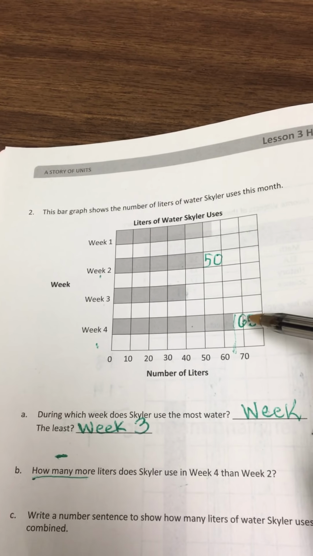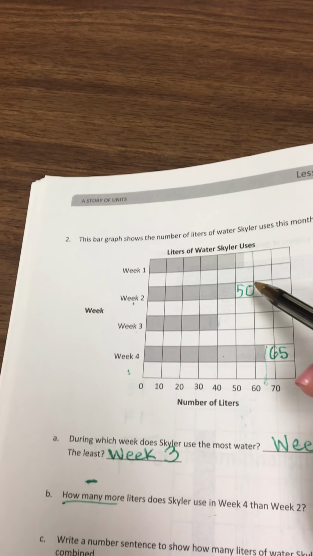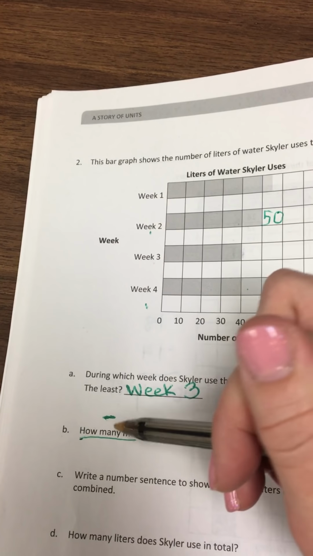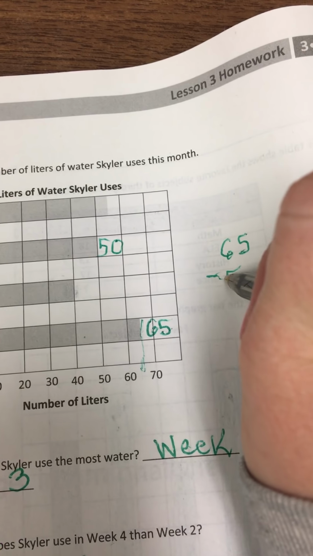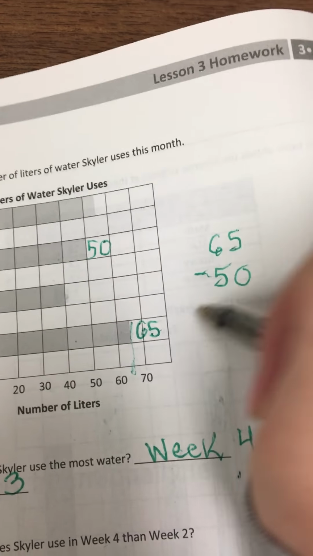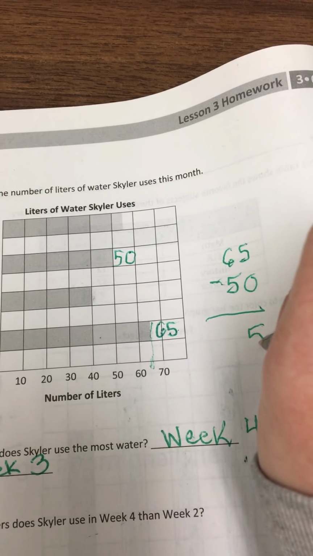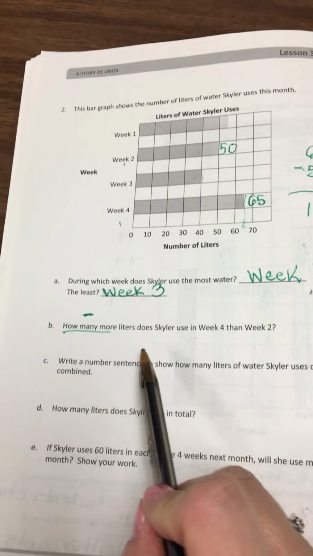So how many more is week 4 than week 2? So how many more is 65 than 50? How many more means you subtract? So start with the biggest number, which of course is 65. Subtract the smaller one, and that will give you how many more. 5 minus 0 is 5. 6 minus 5 is 1. And I'm sure a lot of you did that one in your head.